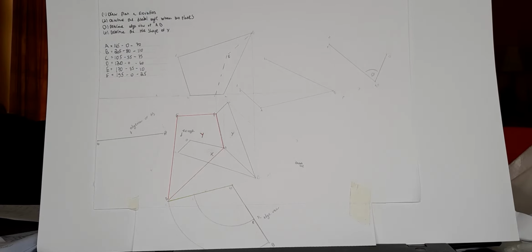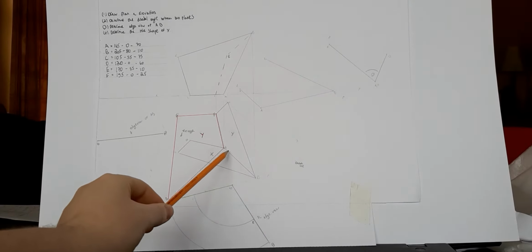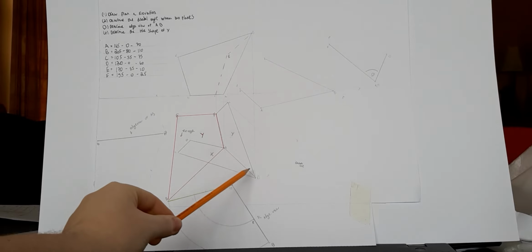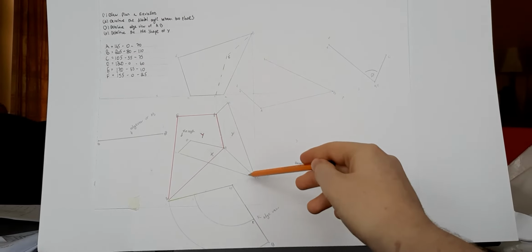Once you do that, you move to step 2, which is to draw a dihedral angle between the two planes. The first step to find the dihedral angle is to find the intersection. So in the plan, you can see between plane X and plane Y, the intersection is right there, the line AB. Once you find that, you go perpendicular to that line AB, and then you get your heights 2 steps back.